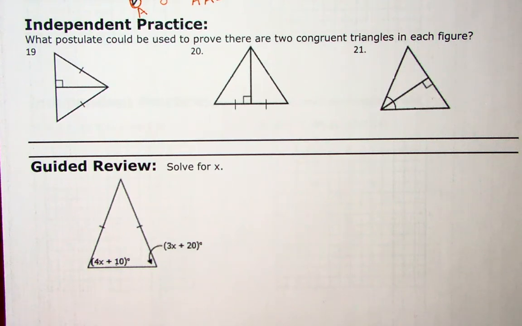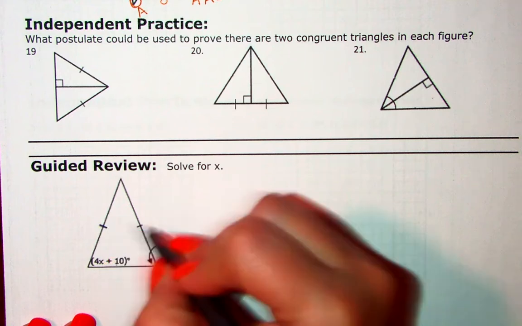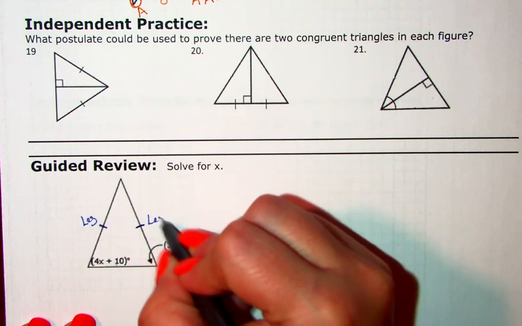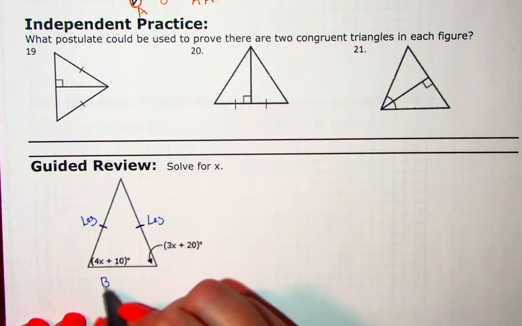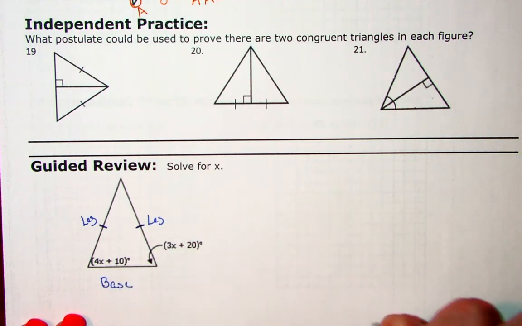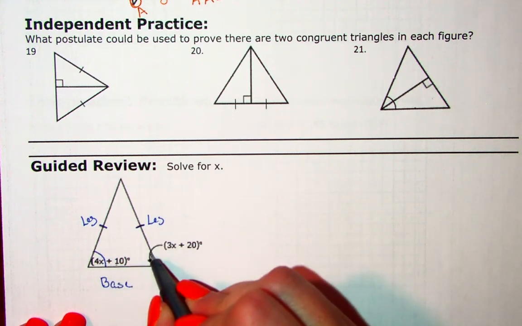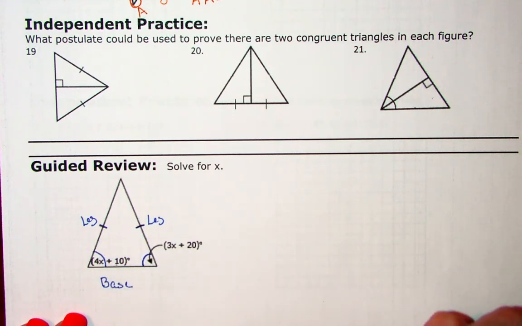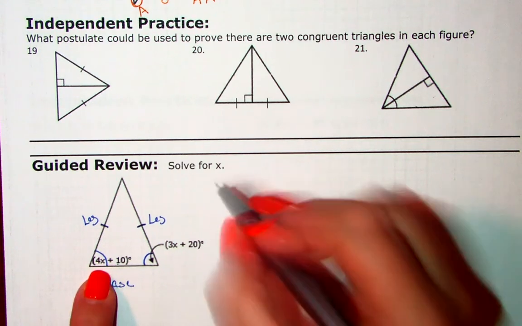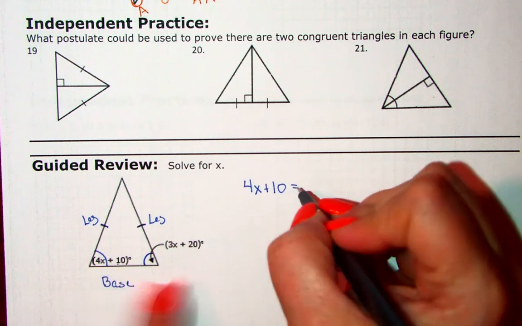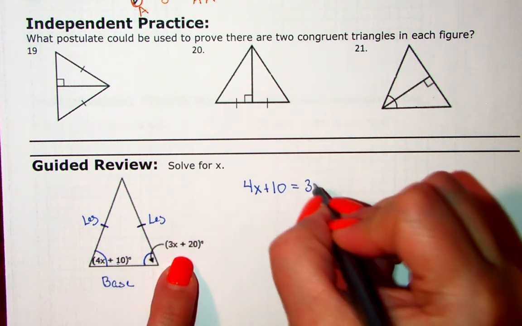With my isosceles triangle, I know it's isosceles because I have these two tick marks, which means this is a leg, and this is a leg, which means this is a base. And this was the last lesson we did for this unit, right? If this is the base, that means these two base angles are congruent, which means they're equal to each other. So this 4x plus 10 is equal to this 3x plus 20.